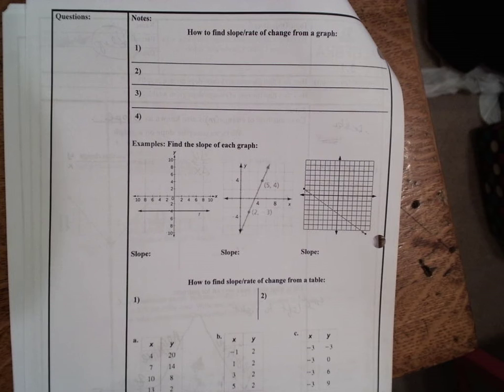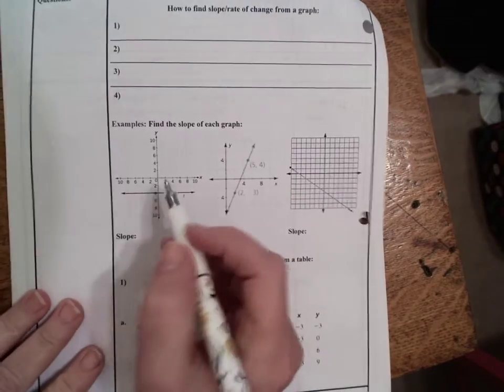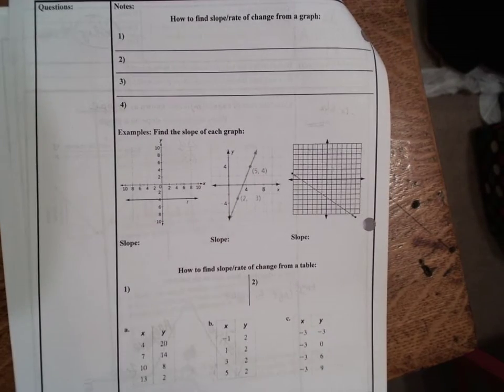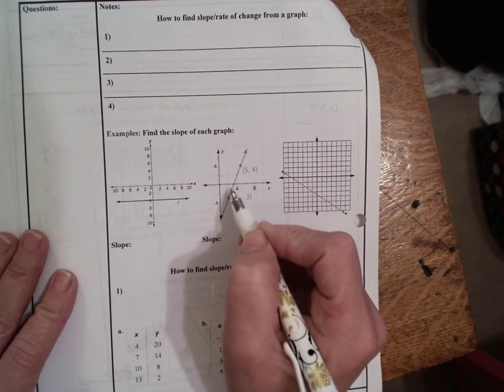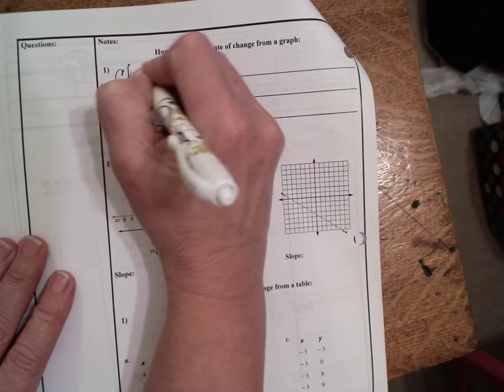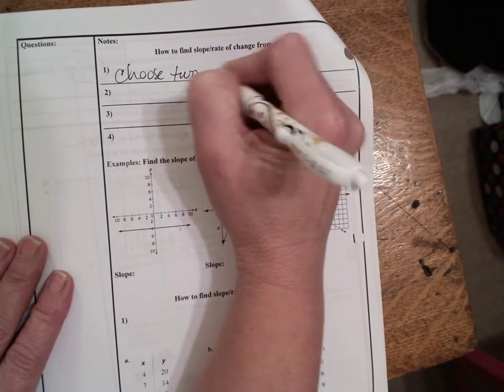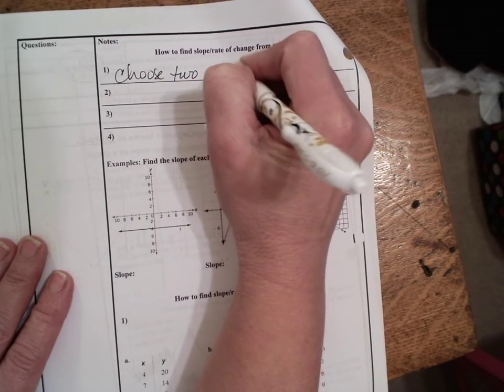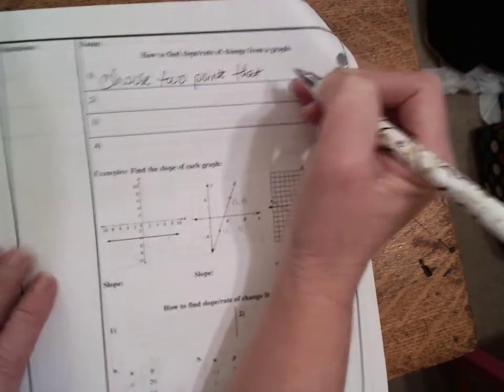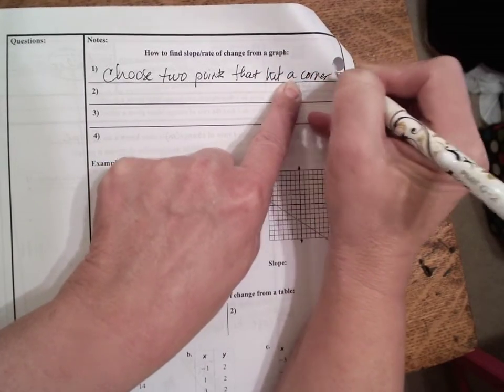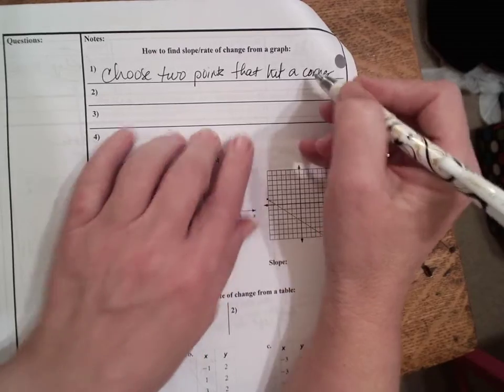All right, so we're going to look at number 1. When you do this, you want to find the points on the graph. Choose any 2 points that hit a corner of the graph.